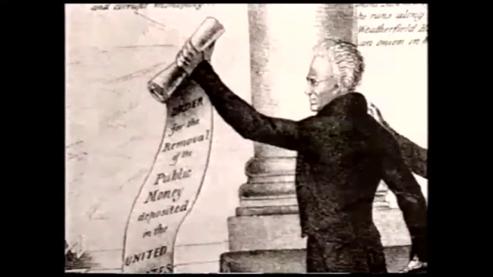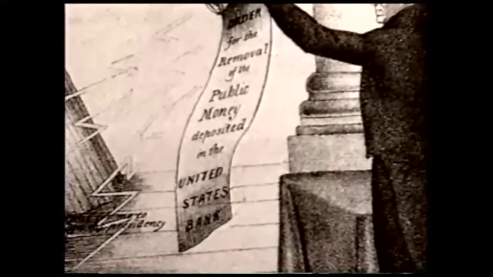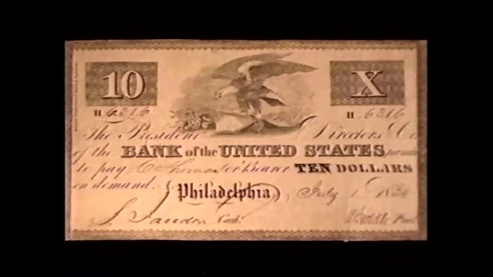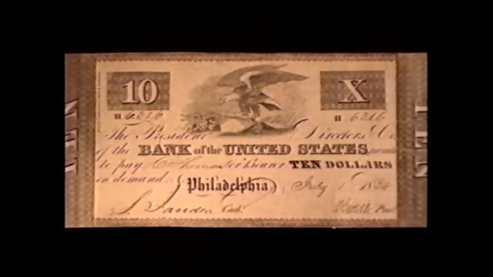Jackson succeeded in abolishing the second central bank in 1836. But by then, speculators had set up hundreds of new private banks with little or no gold to back the notes they issued. The nation's monetary system became more stable when the United States introduced a gold standard in 1834. The dollar was worth approximately 1/20th of an ounce of gold.